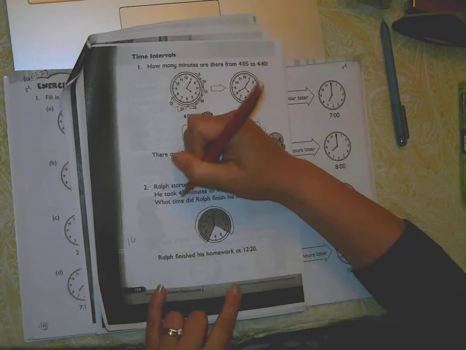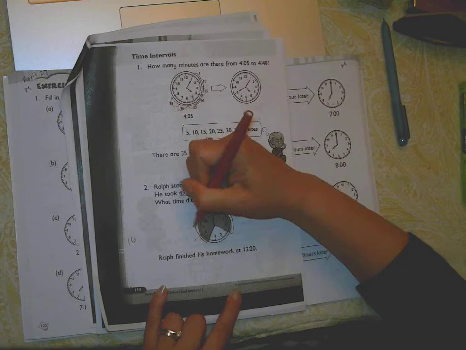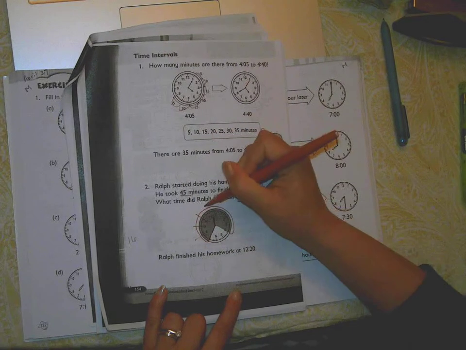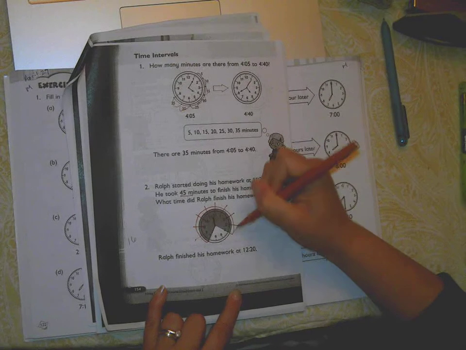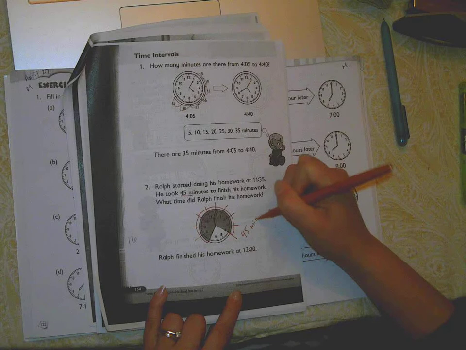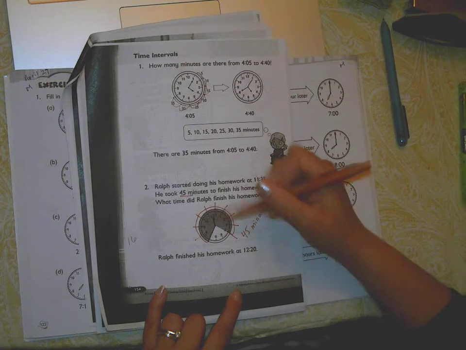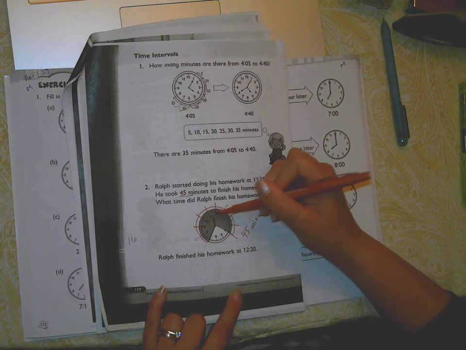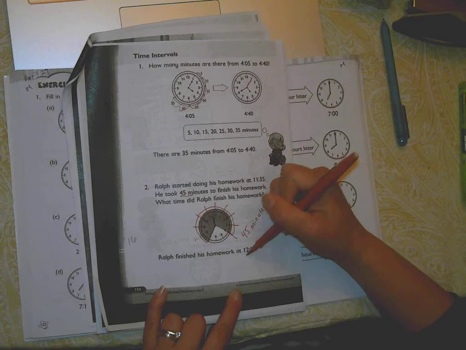And so he worked for 45 minutes, so you count 5, 10, 15, 20, 25, 30, 35, 40, 45 minutes. So that's 45 minutes that's passed. And then what time did he finish? So it went past the 11th, so it went to the 12th hour, and then 5, 10, 15, 20. He finished at 12:20. Okay?